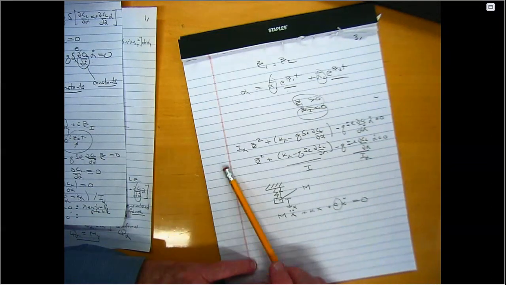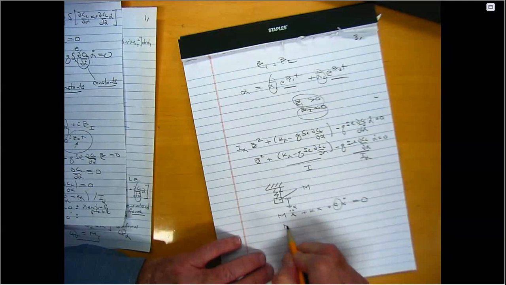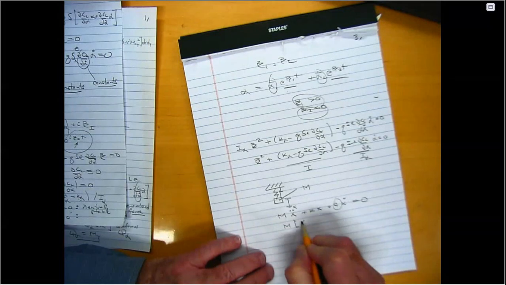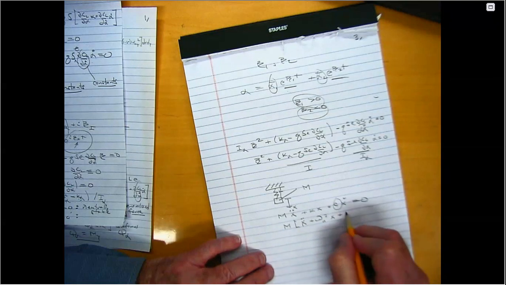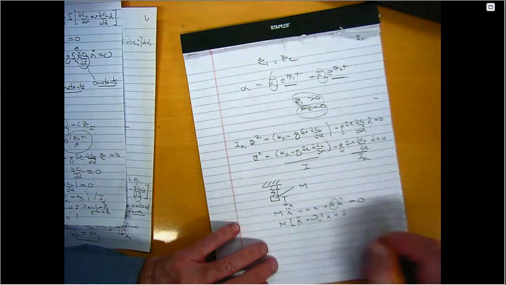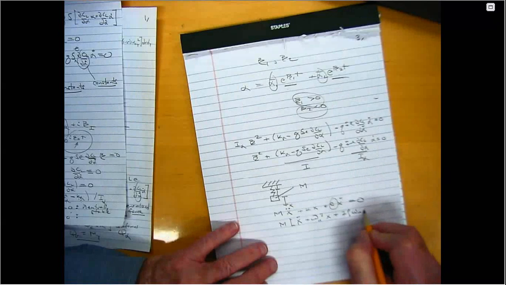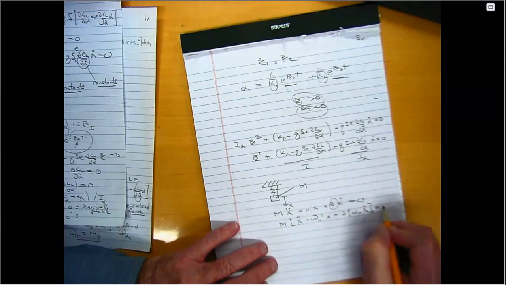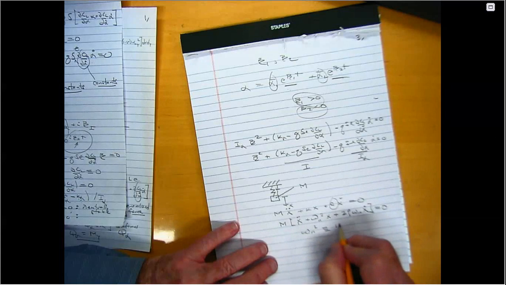Or sometimes you see this written in a different way: x double dot plus omega n squared times x plus twice, you'll see why the 2 is there in a moment, times a non-dimensional damping coefficient zeta, times the natural frequency omega n, times x dot, equals 0, where omega n squared by definition is k divided by m.